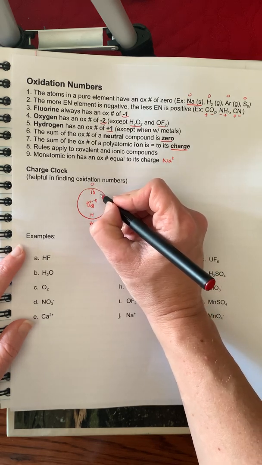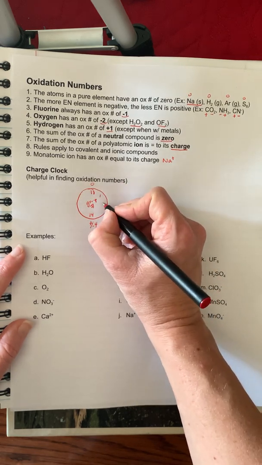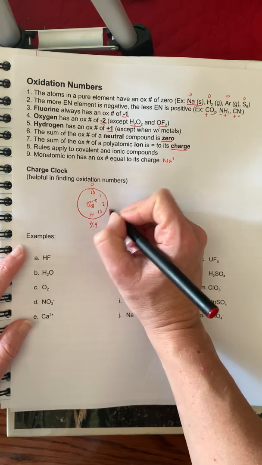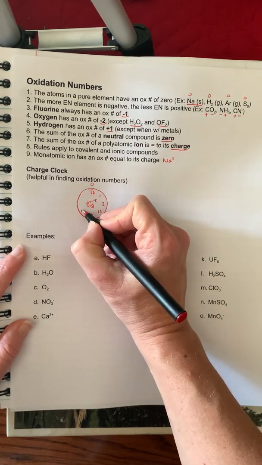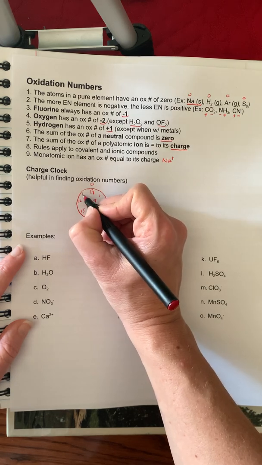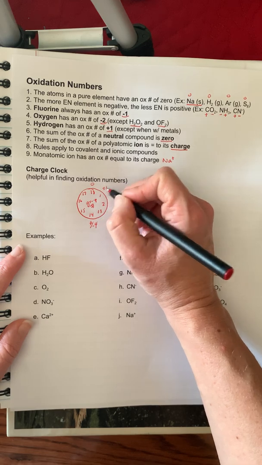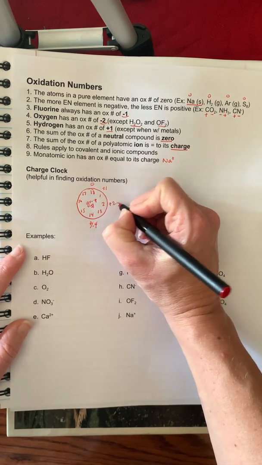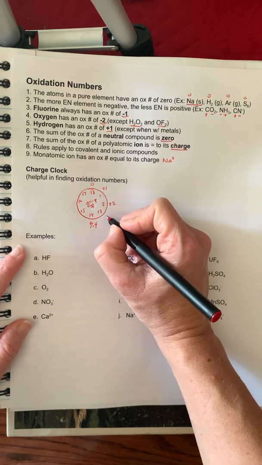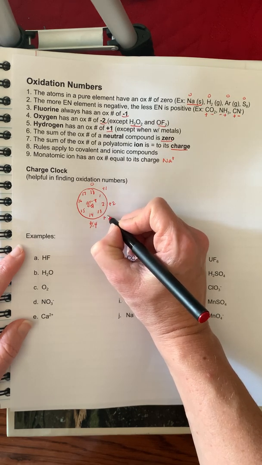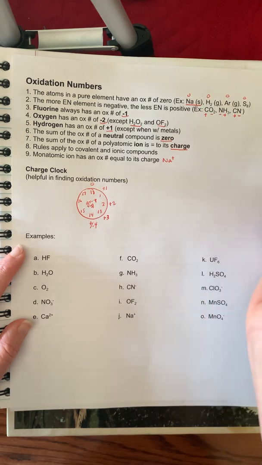And then we have 1, 2, 13 because we skip that D block, 14, 15, 16, and 17. Group 1 is going to be +1 almost always. Group 2, +2. Group 13 is usually +3, but it doesn't have to be.